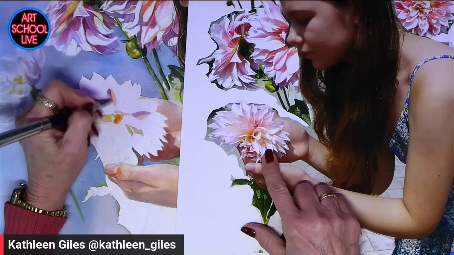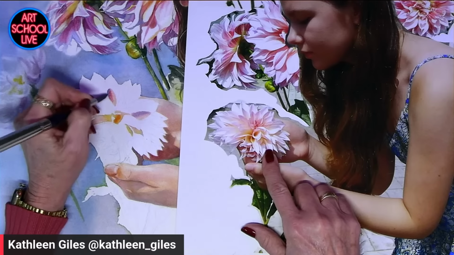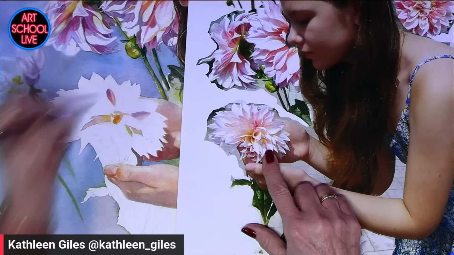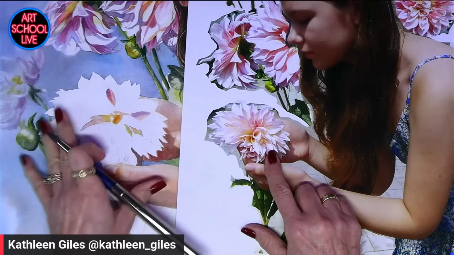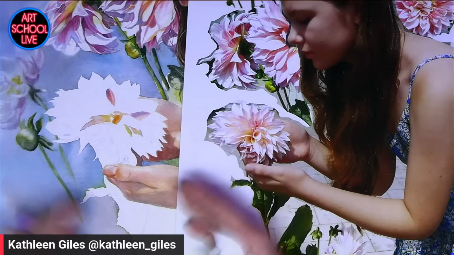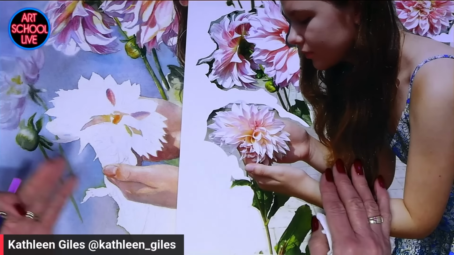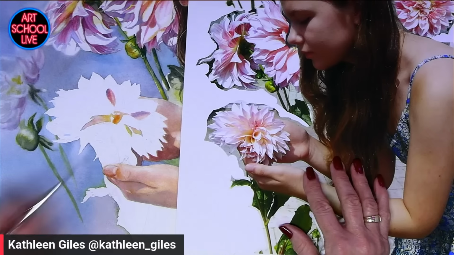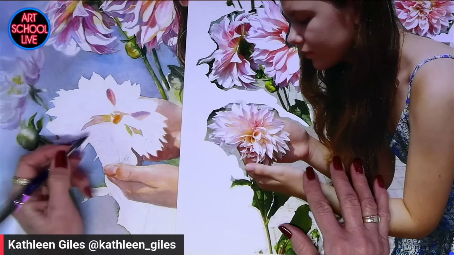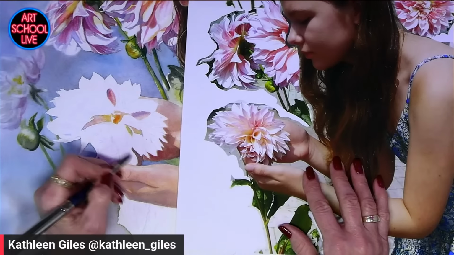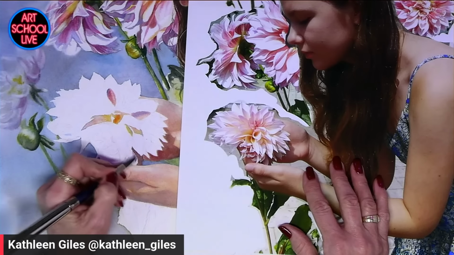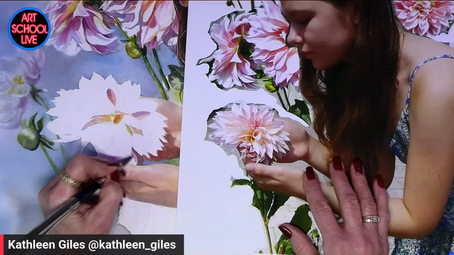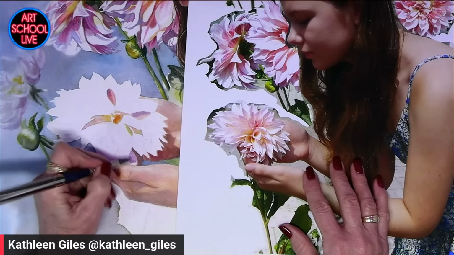So here I'm just building up a little value on this one. Each petal gets its own attention. It's a slow process, but then all of a sudden you're like, oh, this looks great. It's like anything in watercolor, we're building these values. Some of these shapes are so small, this little leaf, this petal coming down into her hand, that I can actually just wet it with my wash. I don't have to pre-wet all these small shapes, but I can get this color in here.